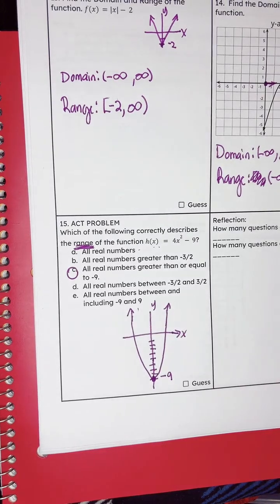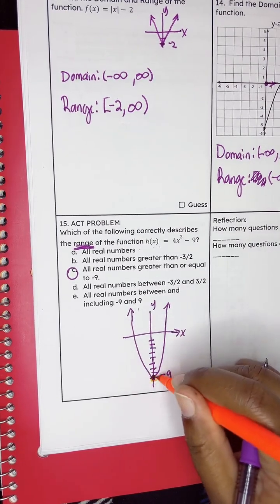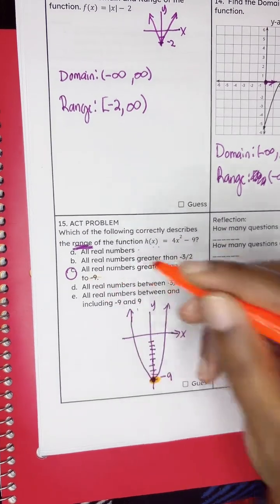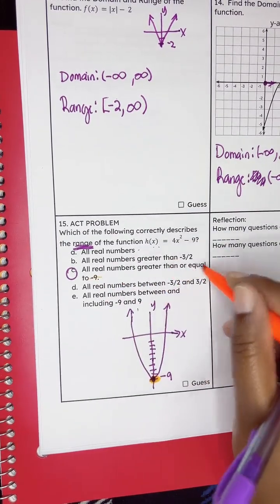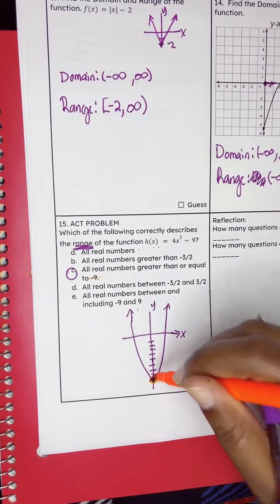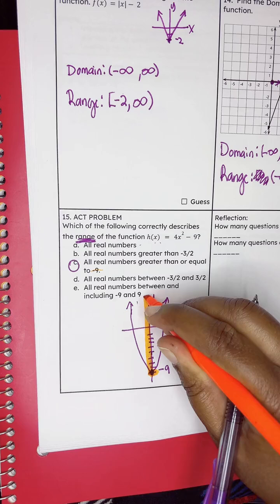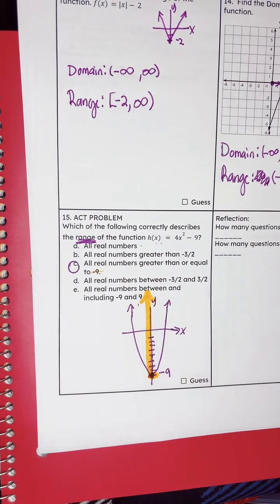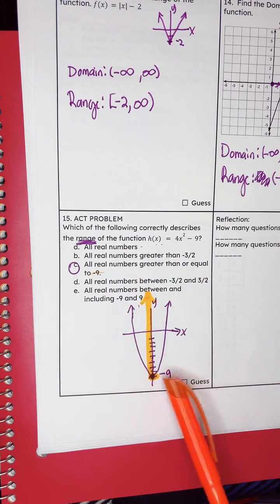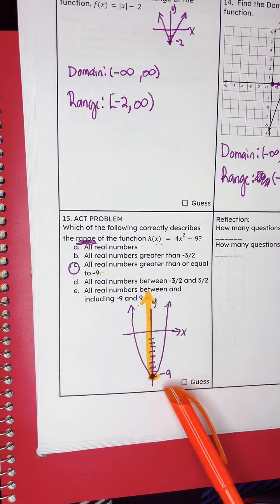Now let's talk about why C is our answer. So here, we're starting at -9 on the y-axis. Now, it's greater than or equal to, because it's a closed circle here, so we know it's going to be equal to. And you see how it's going all the way up? It's shading all the way up to infinity. So it's all real numbers greater than or equal to -9.